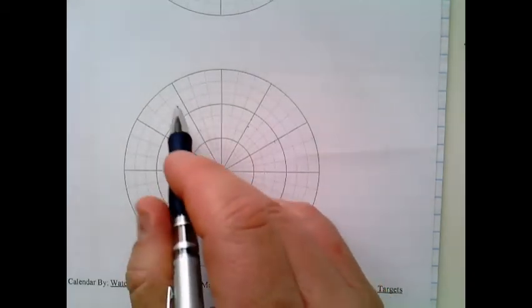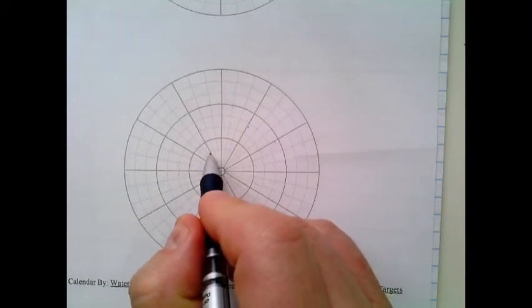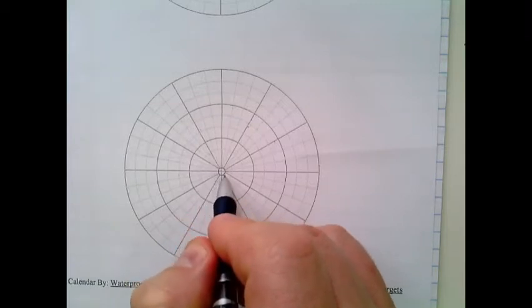Now that I've got the right radial line, I need to come out 2 circles. Oh, but remember it said negative? Here's the thing about negative r values. If the r value is negative, that tells you that you should go the opposite direction.